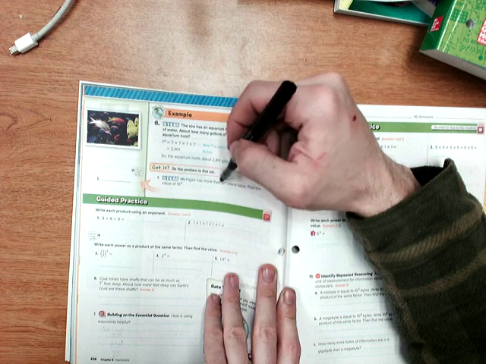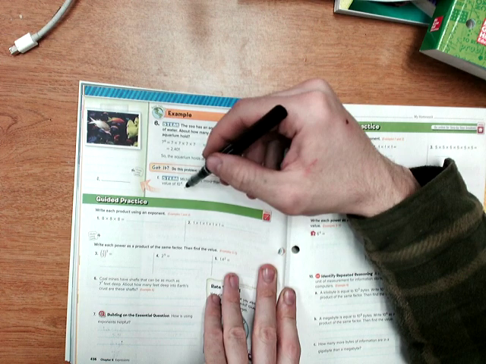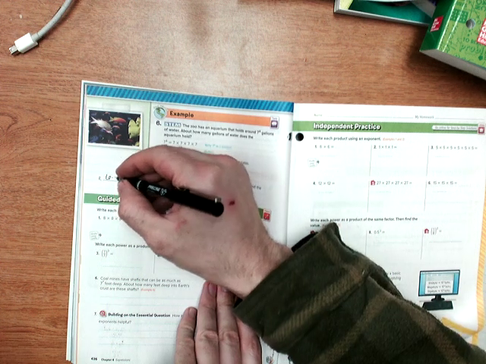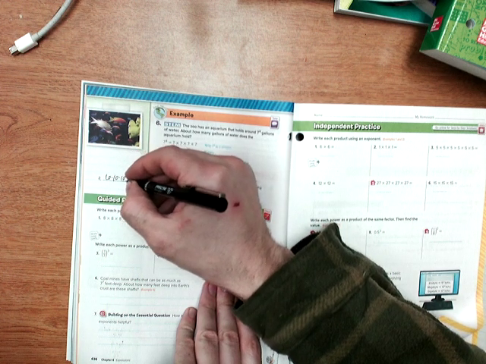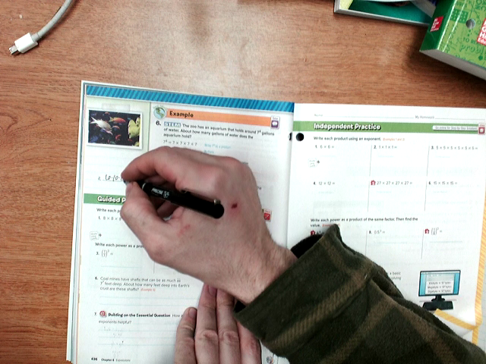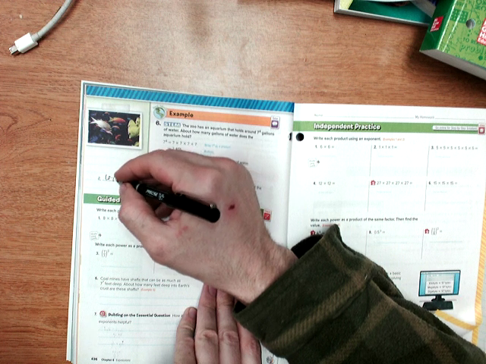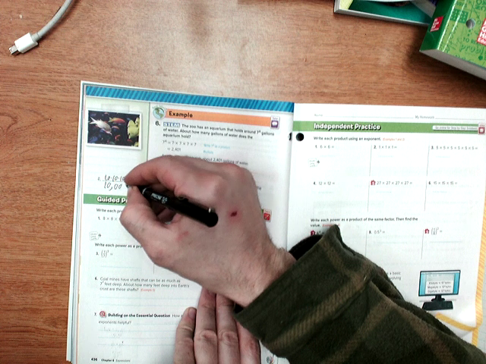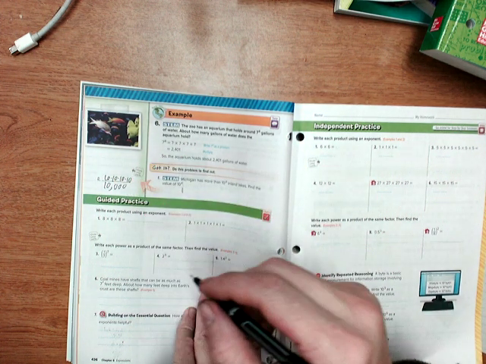Michigan has more than 10 to the 4th inland lakes. Find the value of 10 to the 4th. So that is 10 times 10 times 10 times 10. 10 times 10 is 100, times 10 is 1,000, times 10 is 10,000. In fact, Michigan is known as the land of 10,000 lakes.